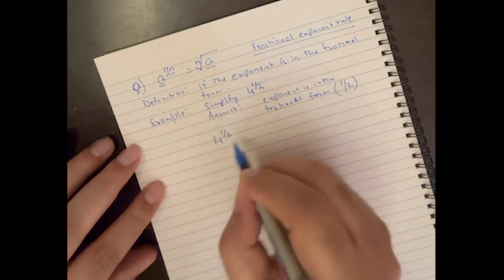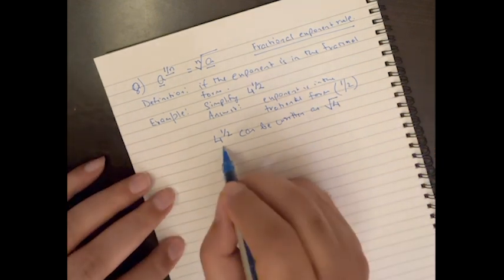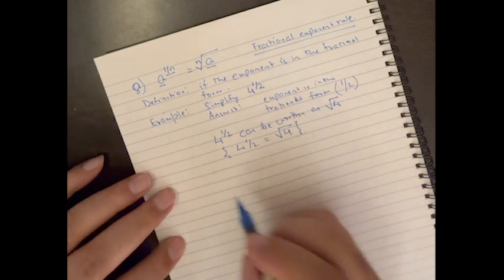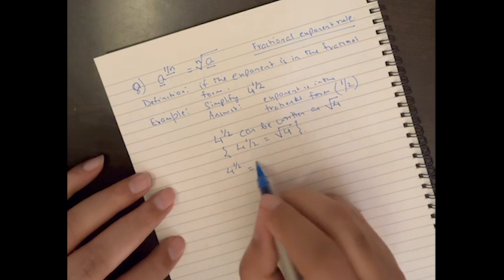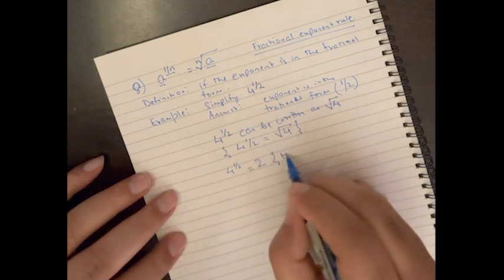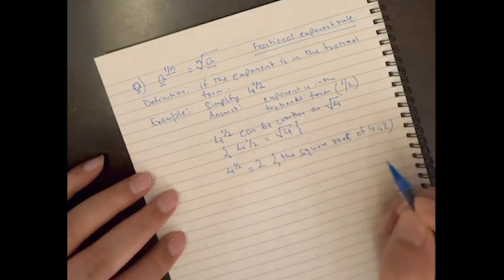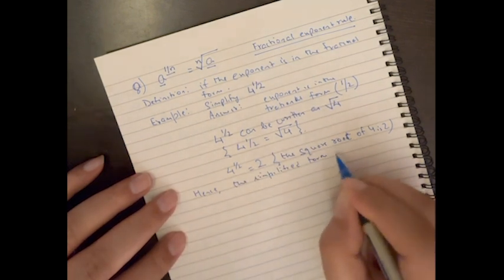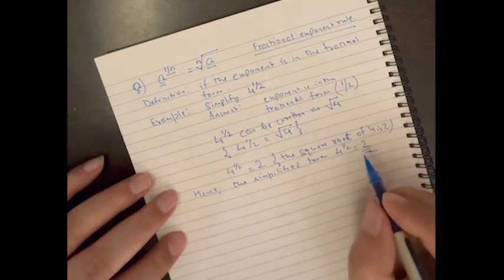4 raised to the power of 1 by 2 can be written as root 4. Now root 4 is equal to 2. Why? Because the square root of 4 is 2. Hence, the simplified form of 4 raised to the power of 1 by 2 is equal to 2, and hence your answer is also 2.